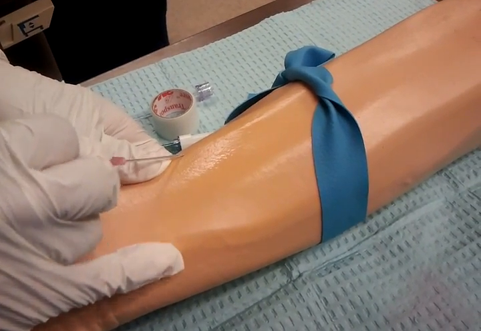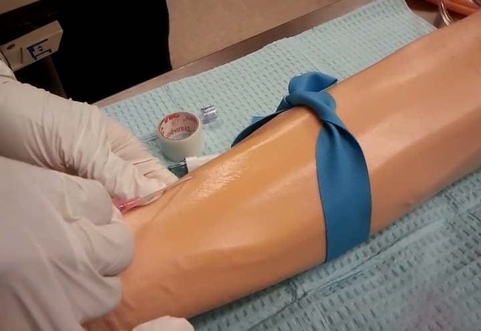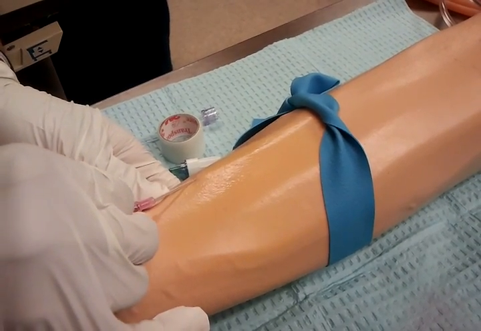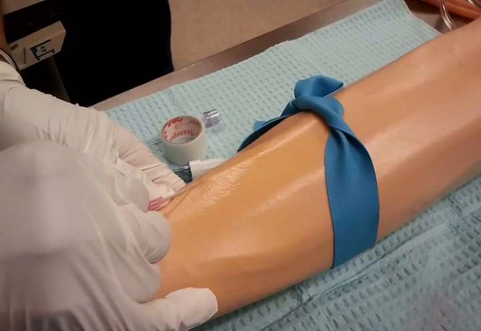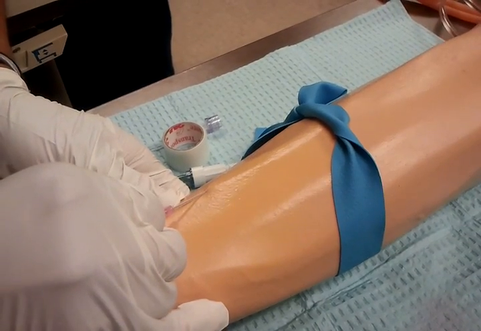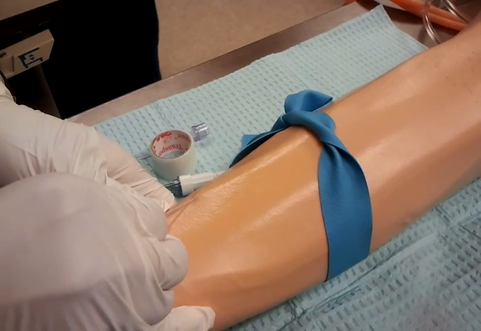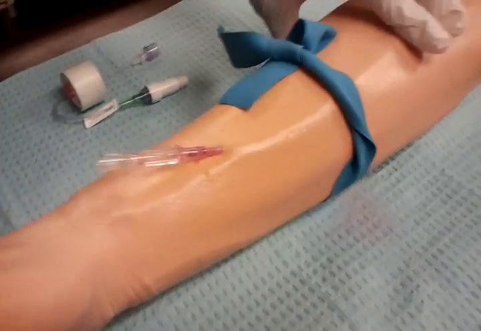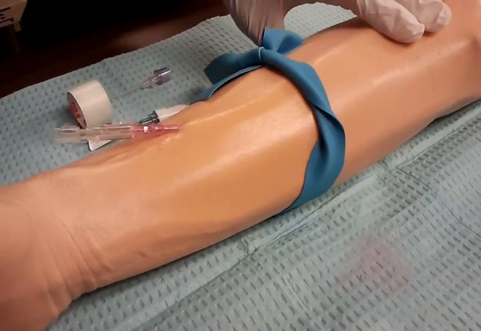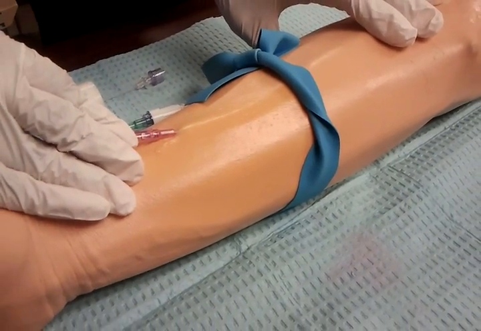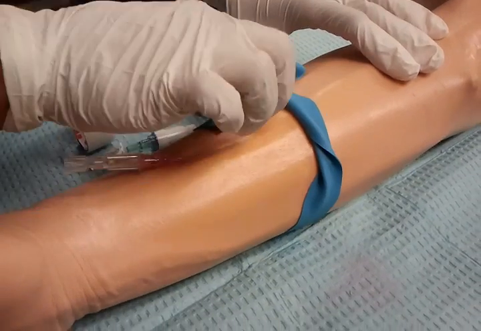Puncture the skin using a direct or indirect approach. Hold catheter at 30 or 45-degree angle. Observe for a flashback of blood. Lower the catheter and slowly advance additional 1/8 to 1/4 of an inch. Release the tourniquet.